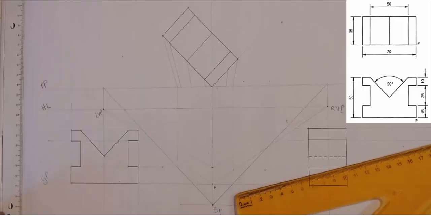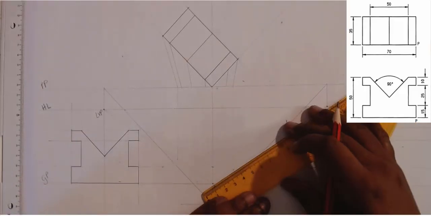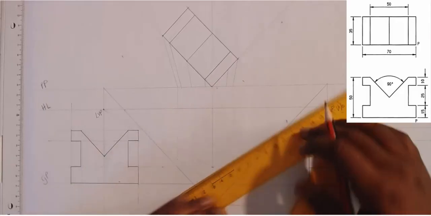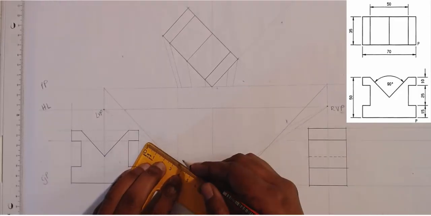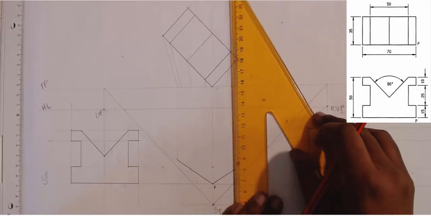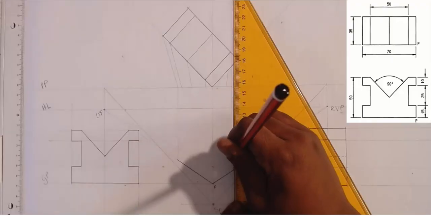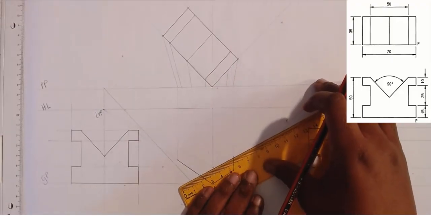Now let me darken it so that you can see what I'm talking about. Already it's out here. And so more I can darken the height as well. Then I can darken this side.